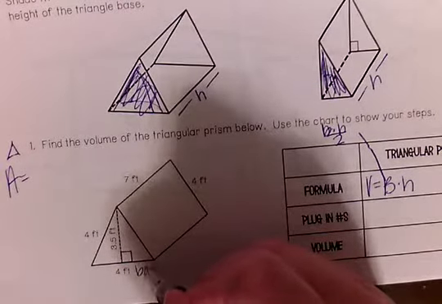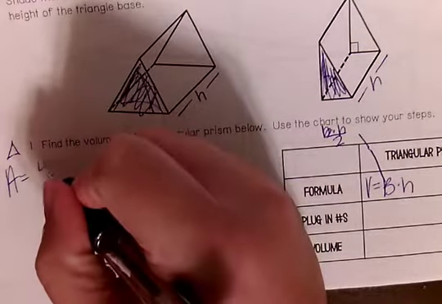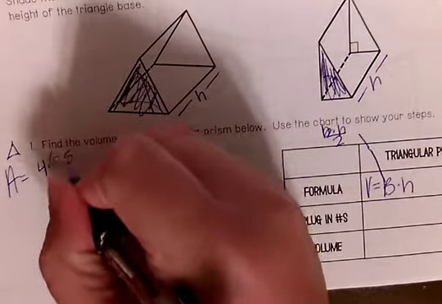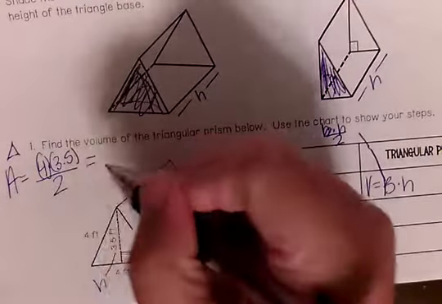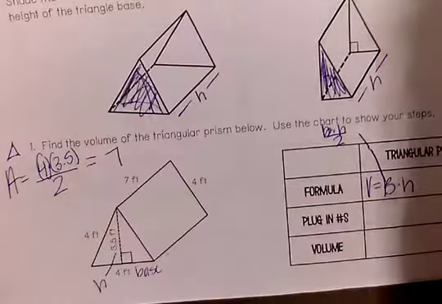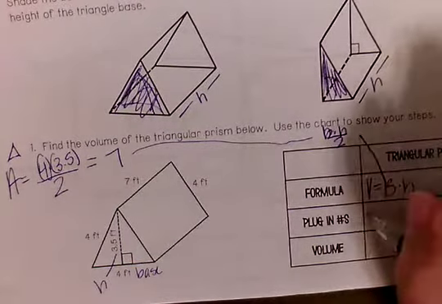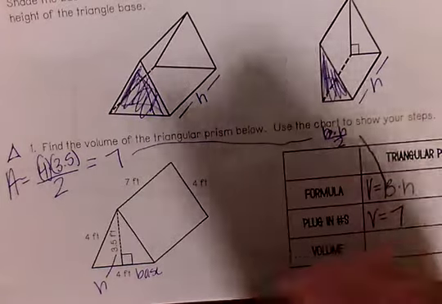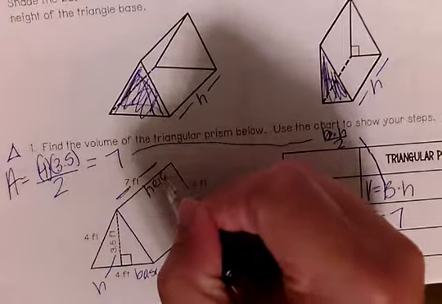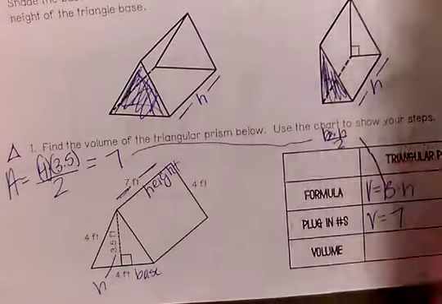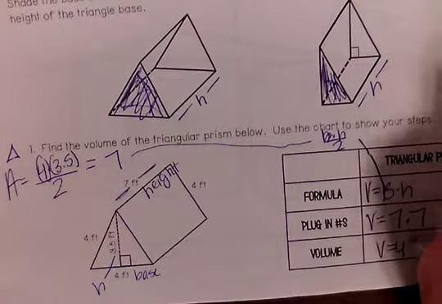So this is our base and our height of our triangle. So that would be 4 times 3.5 divided by 2, which is 7. So that is the area of the base here. And then the height, this is the whole height of the whole thing, is 7. So the volume would equal 49.